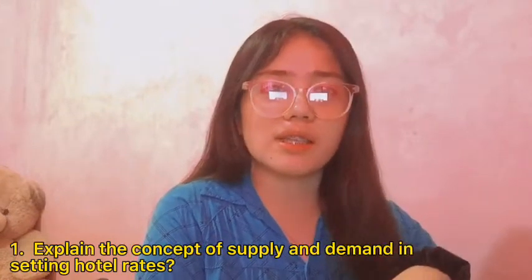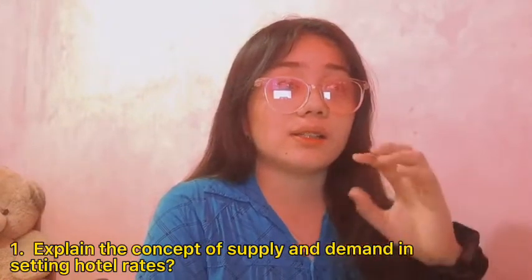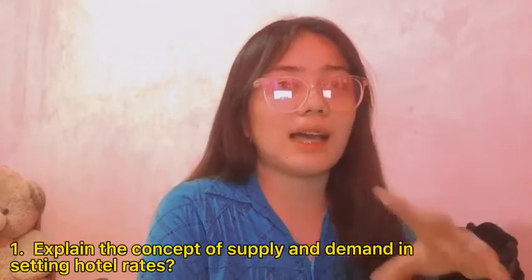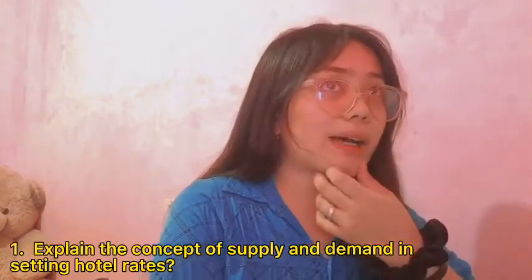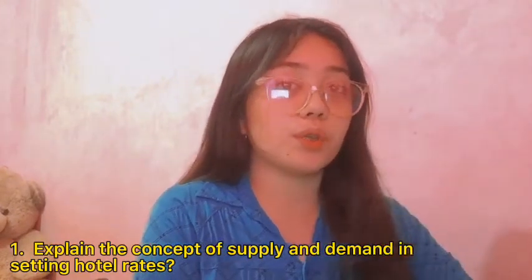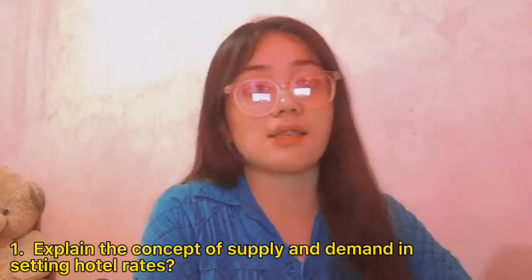So monitoring and measuring this supply and demand sa mga hotel rooms is one of the tactics na ginagawa para mas ma-boost yung revenue growth ng isang hotel.